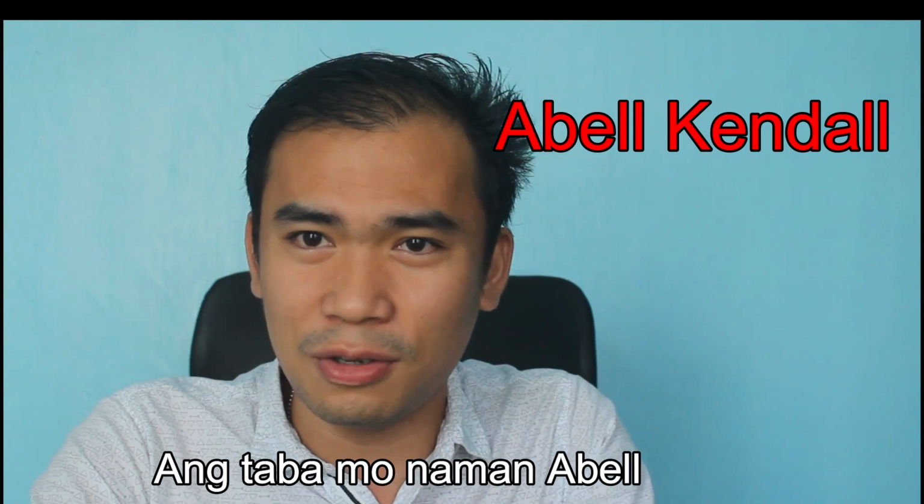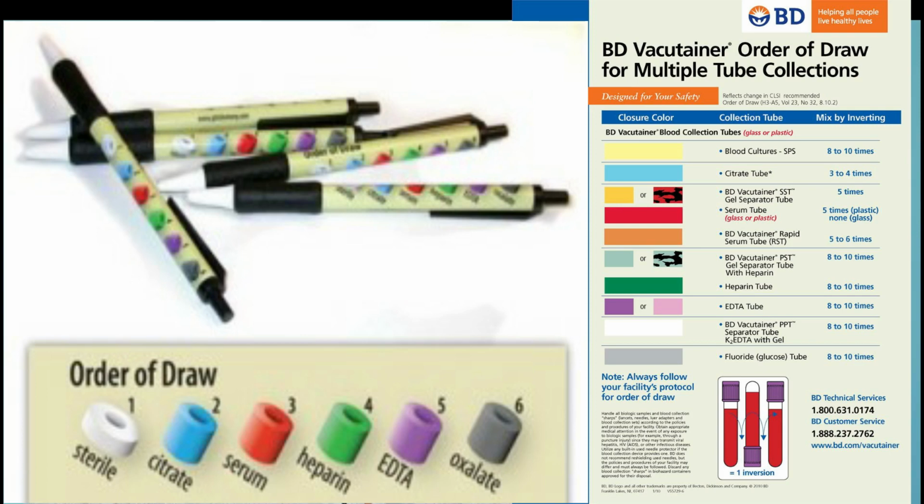Okay, so I just want to share to you guys the order of draws for evacuated tubes and syringe. These are the most common. Even in hematology, magamit nyo siya na notes. For blood collection, the order of draw is, number 1, yellow top, for blood culture tubes, so it must be sterile. Next is light blue stopper, it contains trisodium citrate. Next is for your serum tube, red or with or without clot activator or gel separator.